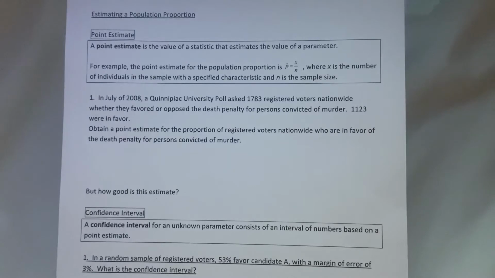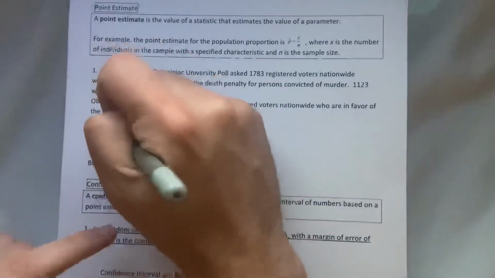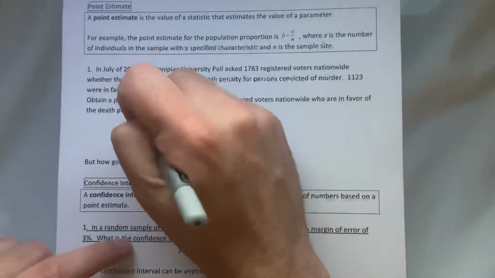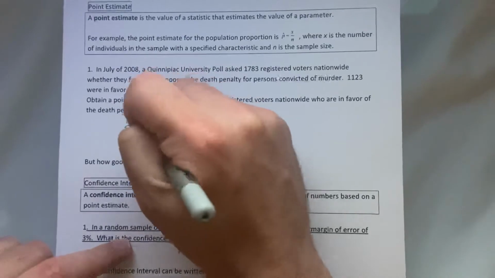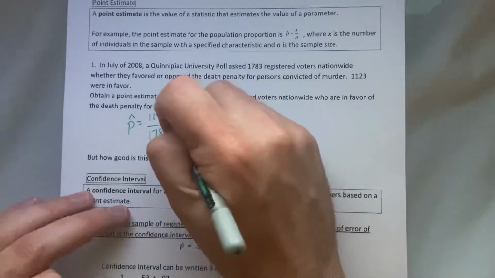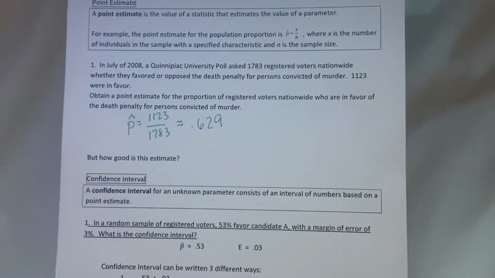That's just a fancy way of saying divide how many were in favor by the total number of people. So this p hat is x divided by n, so that's just 1,123 over 1,783. Just the number who said yes, which is approximately 0.629. So that's all they're asking you to do, is to find the decimal representation, divide your fractions.